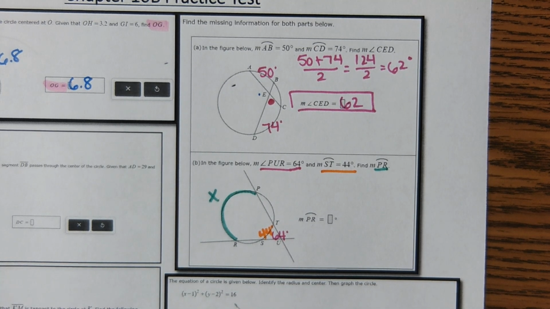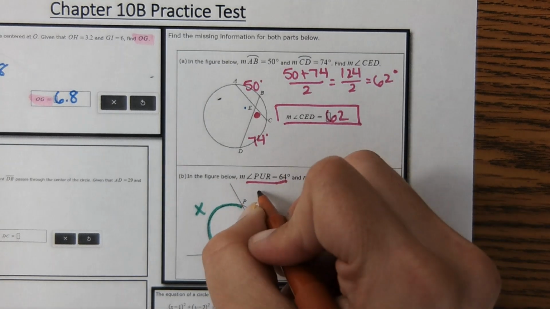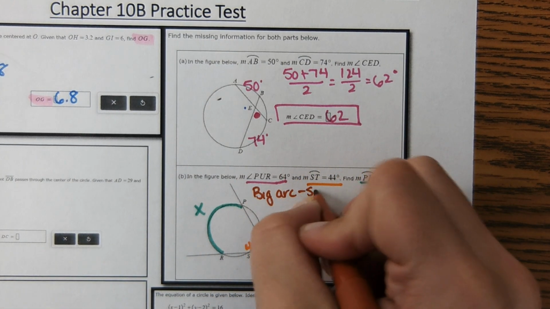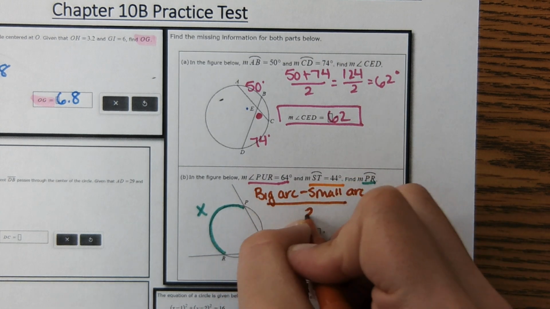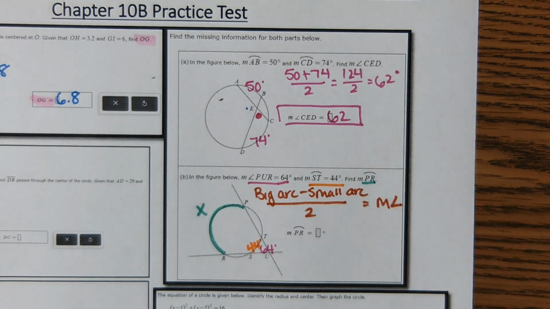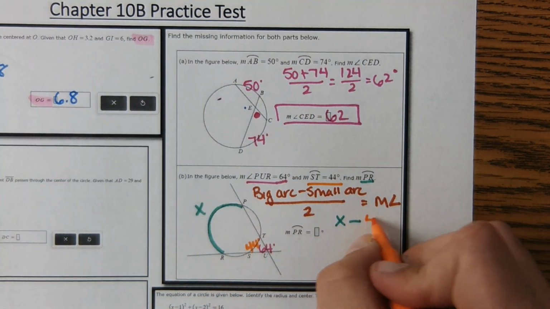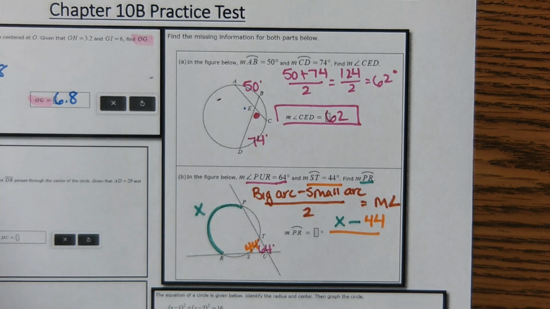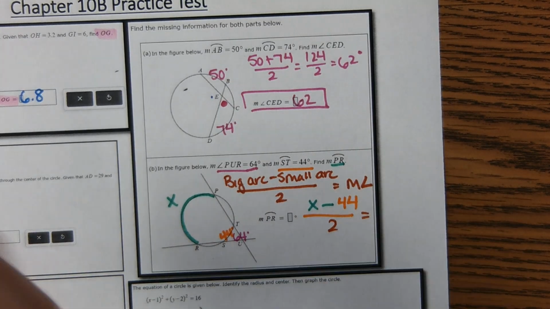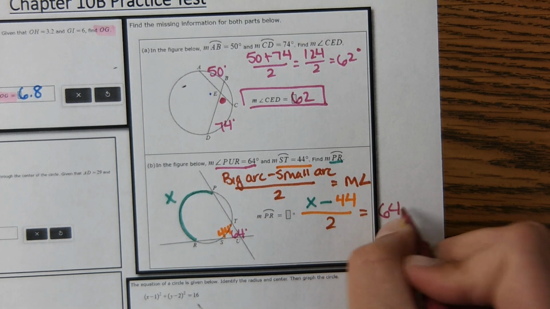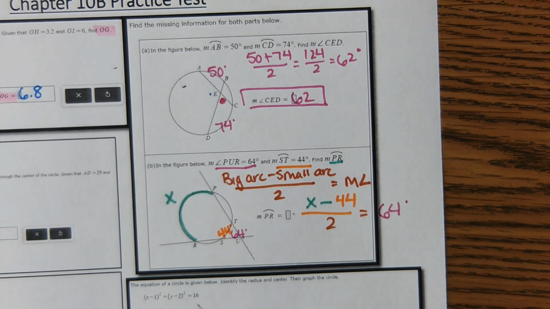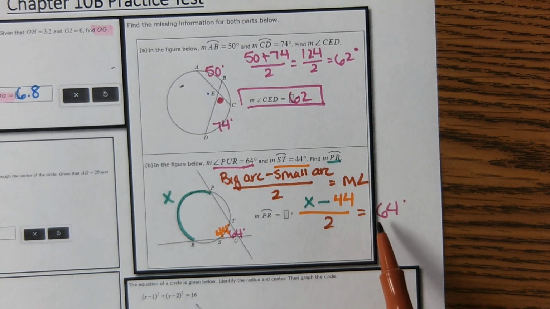We're going to have to use the equation big arc minus small arc, divided by 2, equals this angle. And that isn't on a reference sheet or anything, you have to know that equation. Plugging these numbers into the equation, we have X, which is PR, minus the small arc, which is 44, over 2, equals 64 degrees. Big arc minus small arc divided by 2 equals 64.